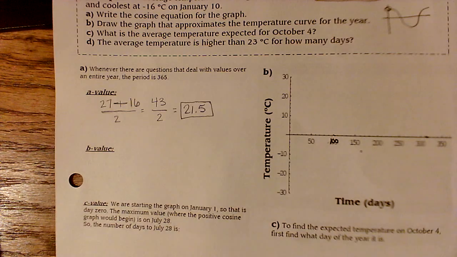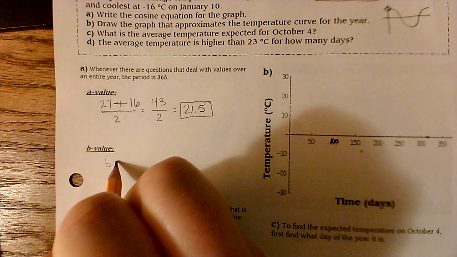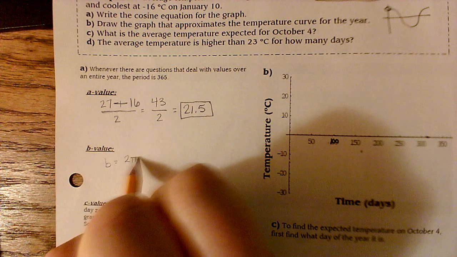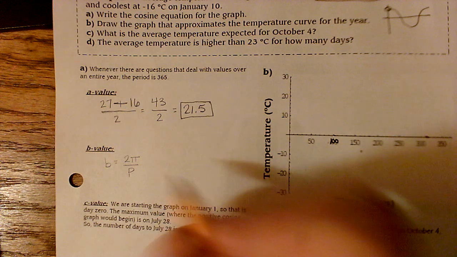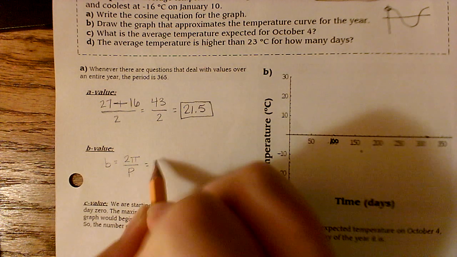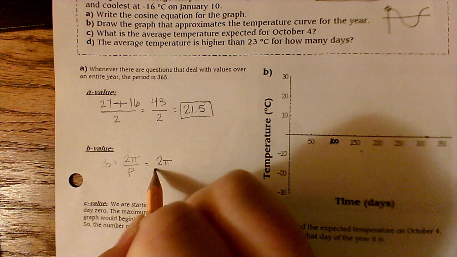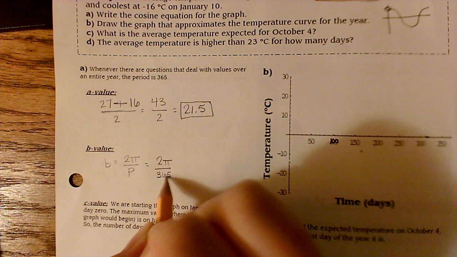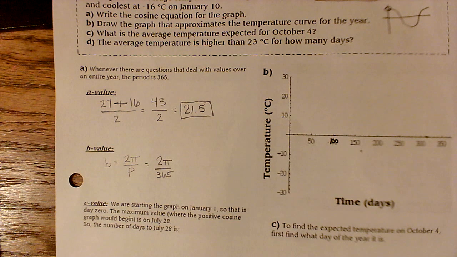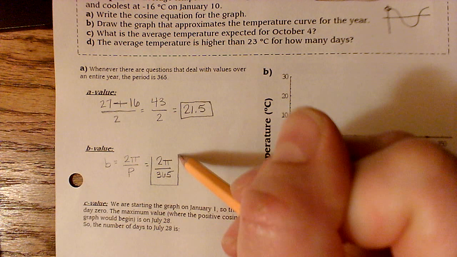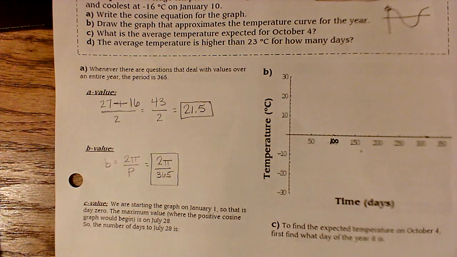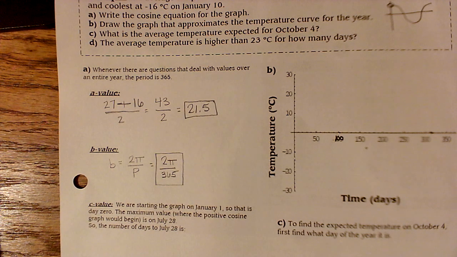So remember our B value: B equals 2 pi over P, and you should know this by memory by now. Our period is how long the whole cycle takes, and if we're talking about the year, our period would be 365, because there are 365 days in the year. So B is 2 pi over 365, and that doesn't reduce, so we leave it as it is. Hopefully everybody's with me, because this is stuff we've learned in the past.